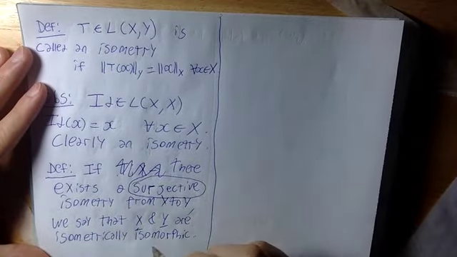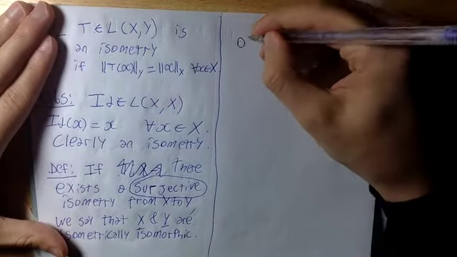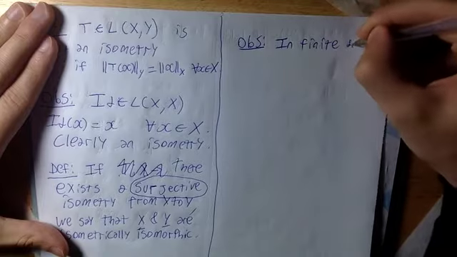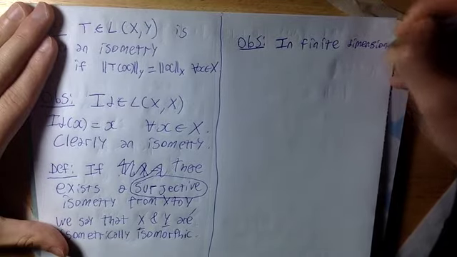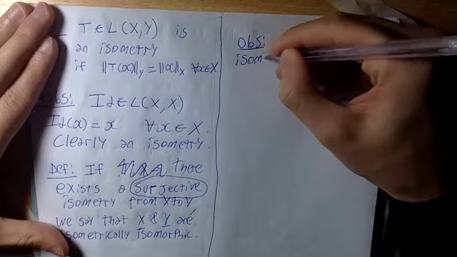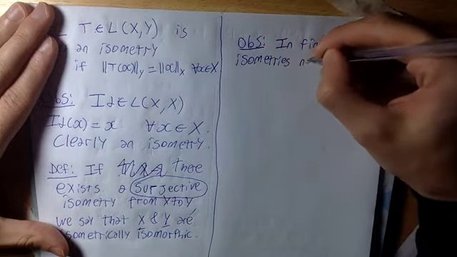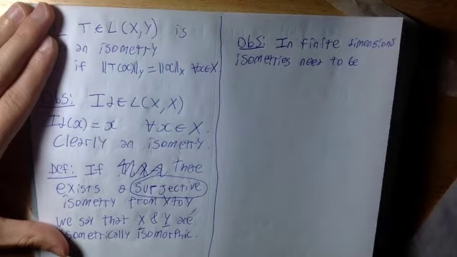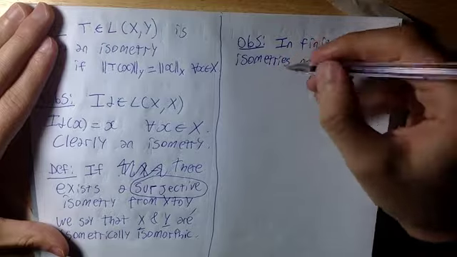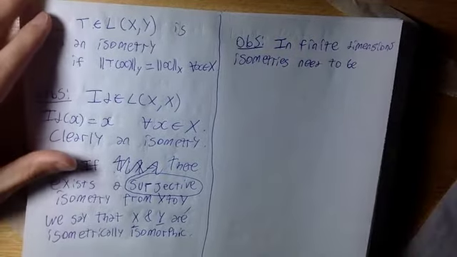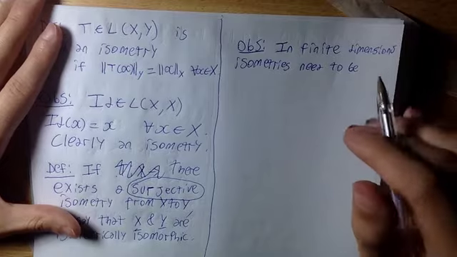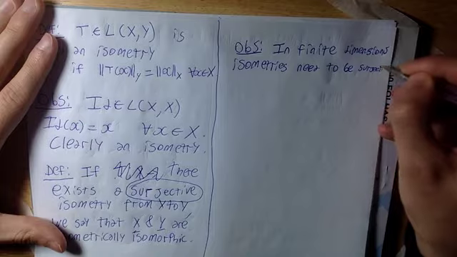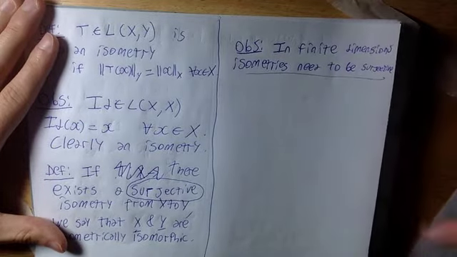So the observation is that in finite dimensions, isometries need to be surjective. Well, actually, even that is not quite true. Anyways, don't necessarily call me on that one.